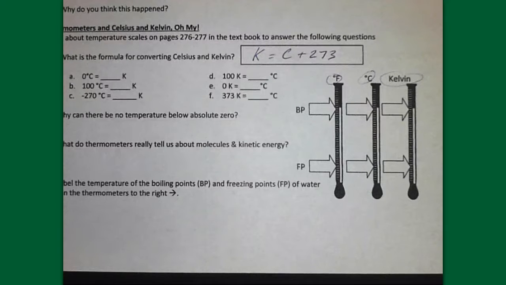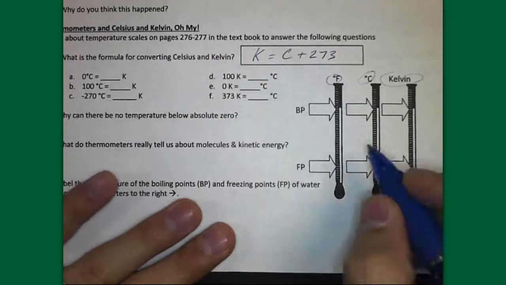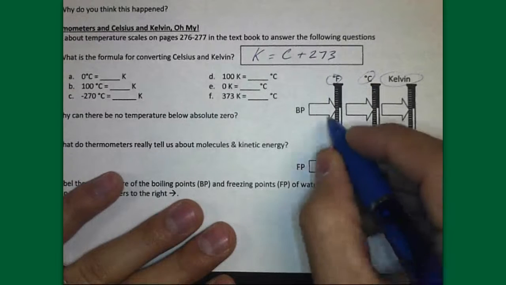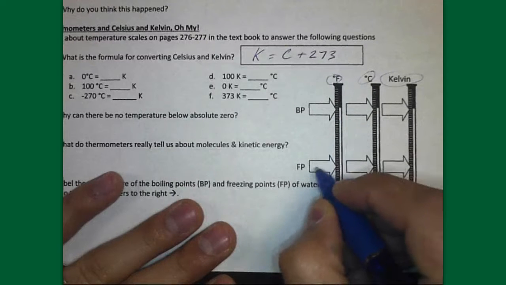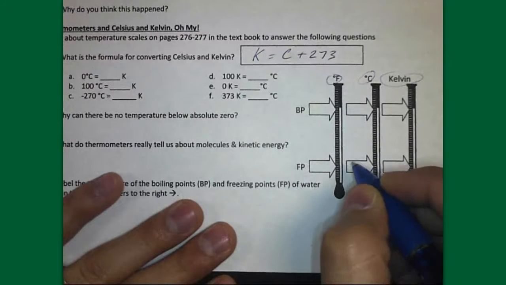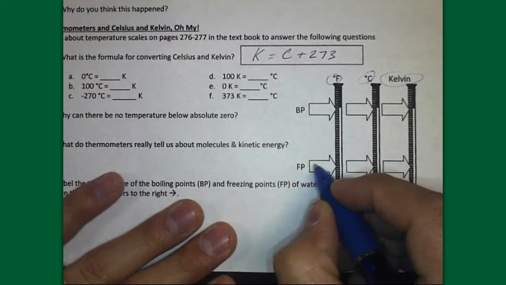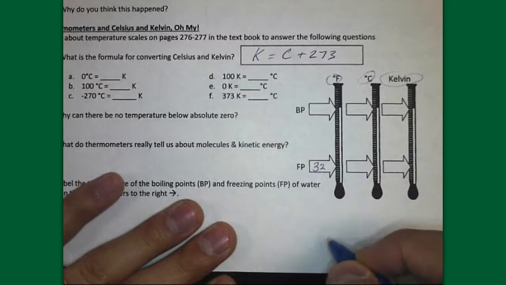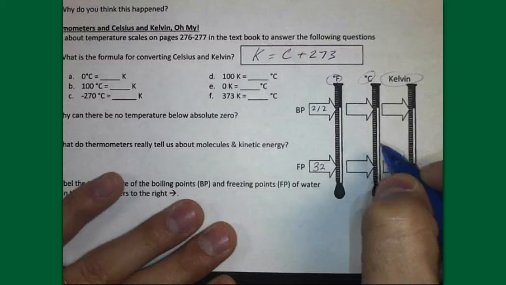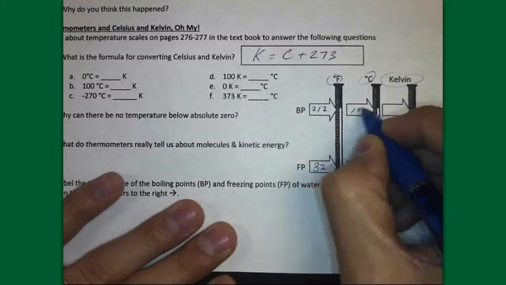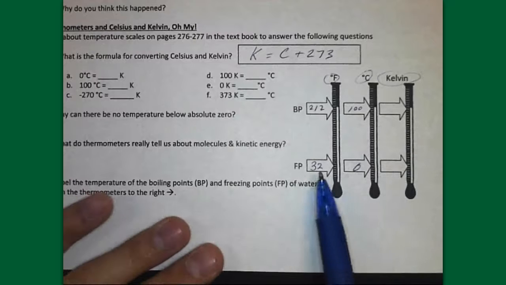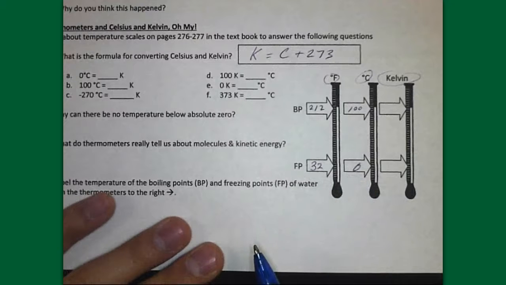We've done that before. But if you look at the boiling points and freezing points between Fahrenheit and Celsius, these temperature scales are all for water. Freezing point for water is 32 for Fahrenheit, and hopefully you remember that the boiling point is 212. And in Celsius, that's 0 and 100. Okay, so hopefully you can see right off the bat that between Celsius and Fahrenheit, there are two major differences.